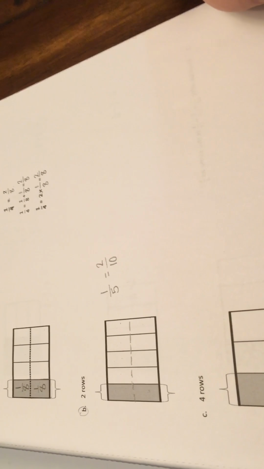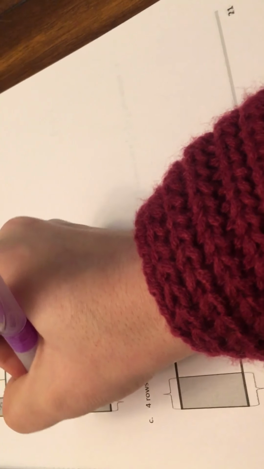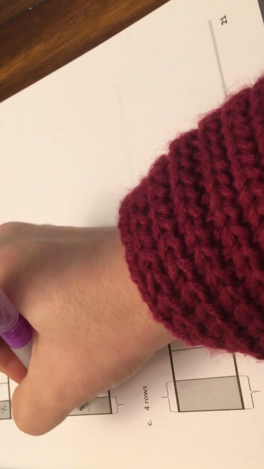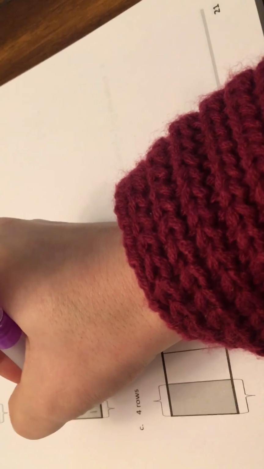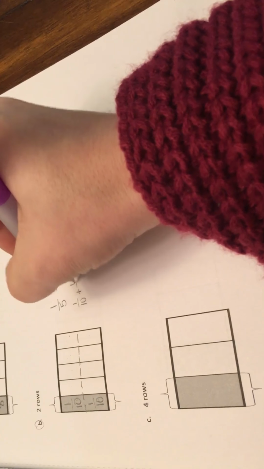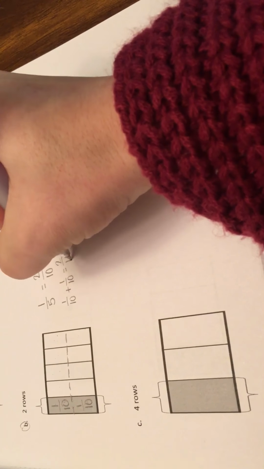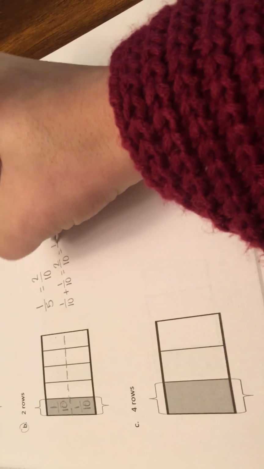So now let's write our unit fraction. These are no longer 1/5, but they are 1 piece out of how many? 10. So this is also 1/10. So we have 1/10 plus 1/10 is equal to 2/10, which is equal to 1/5.